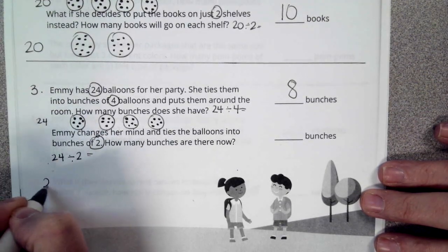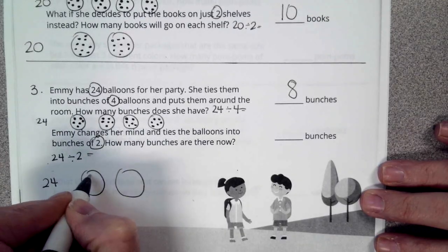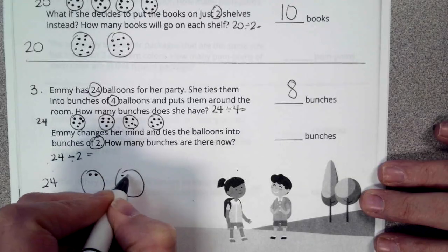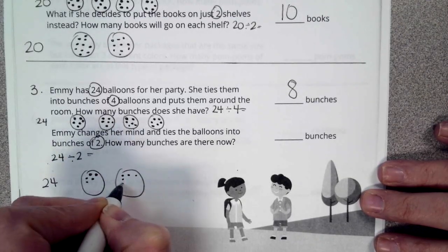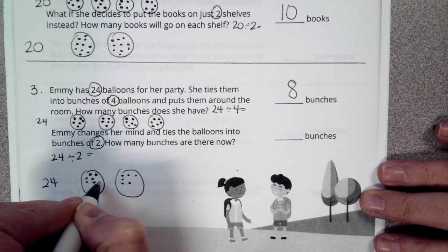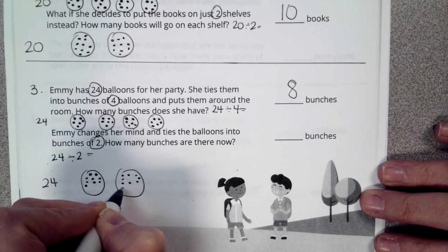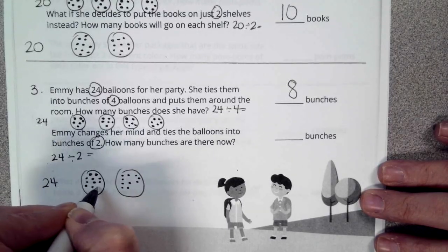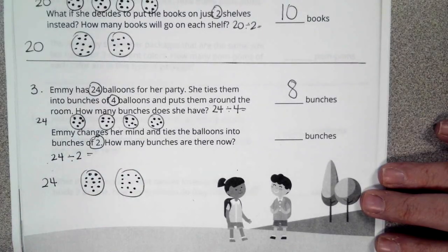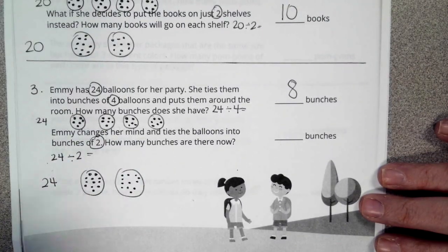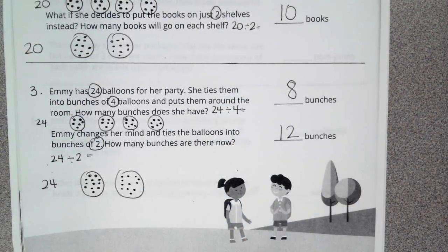So 24 is my big number. I'm going to put 24 in 2 groups. 1, 2, 3, 4, 5, 6, 7, 8, 9, 10, 11, 12, 13, 14, 15, 16, 17, 18, 19, 20, 21, 22, 23, 24. Okay, did you get 12? All right.